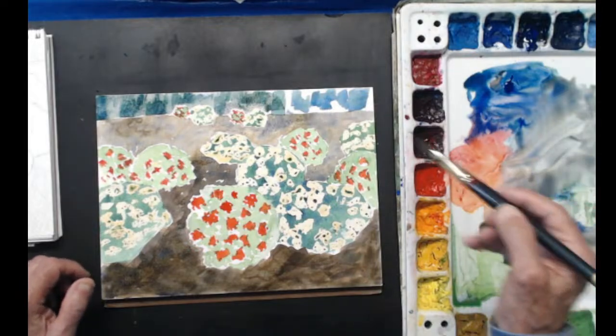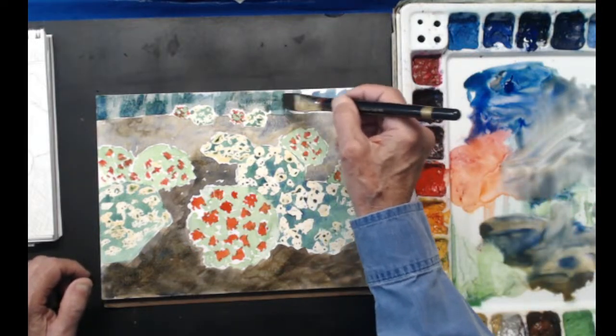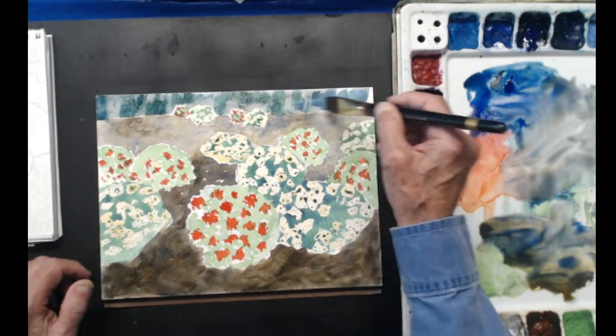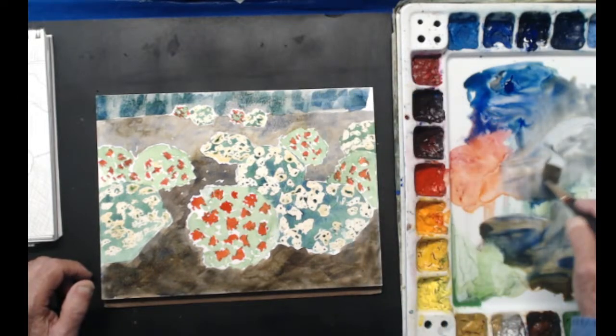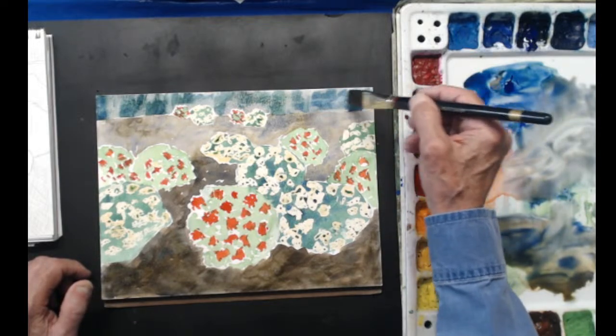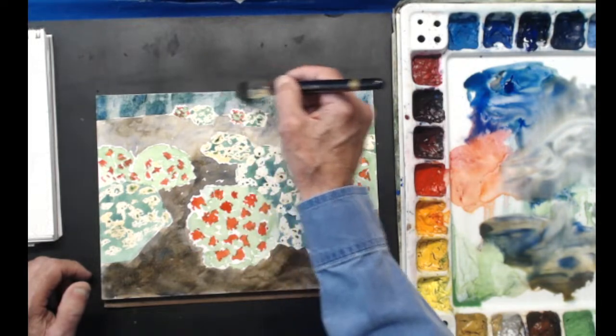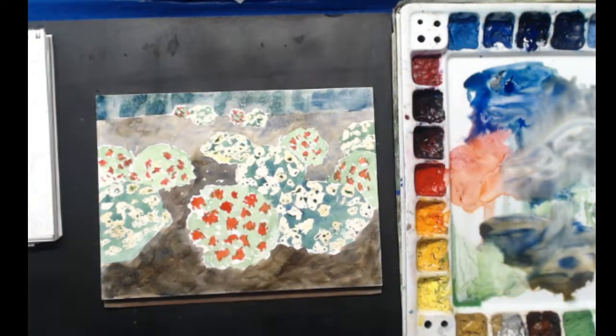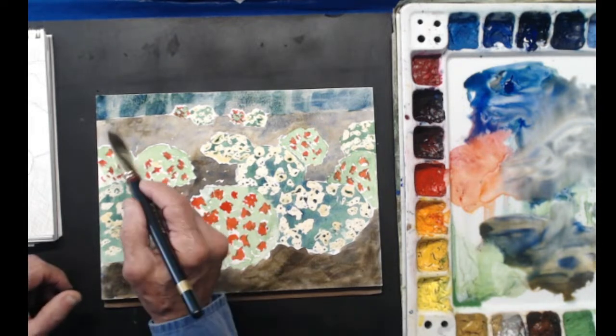Give it a little bit of unity in the background by merging these colors together. Otherwise they stick out. There's too much contrast in the background, and I don't want that. So I'll modify with a little bit of bluish gray, and that'll modify that contrast and take the attention off that area.